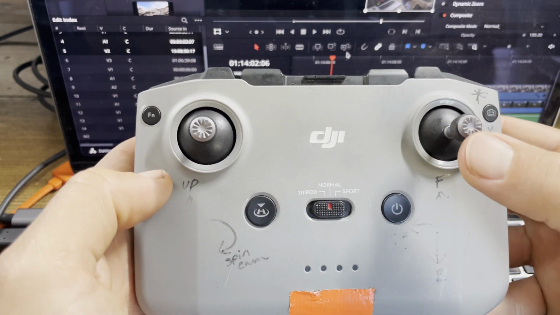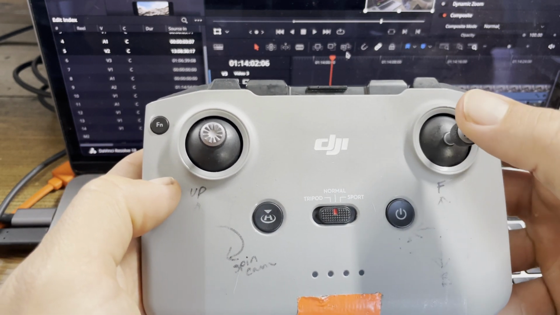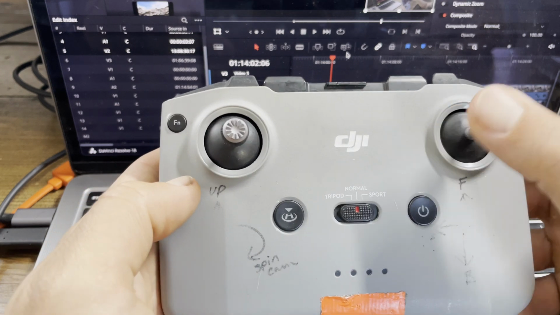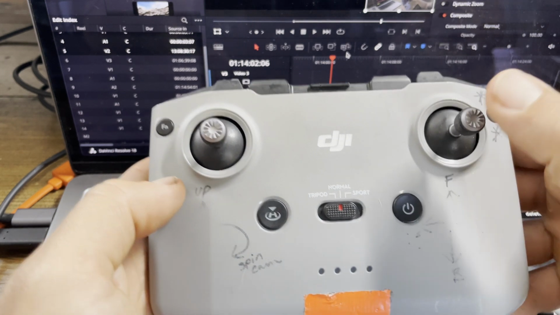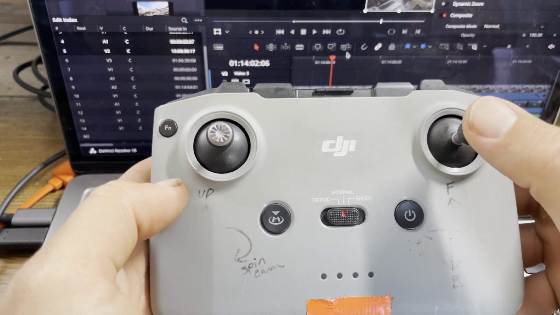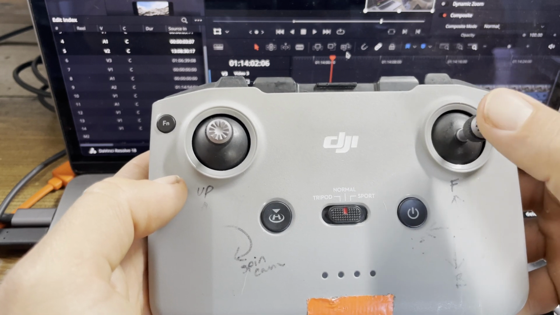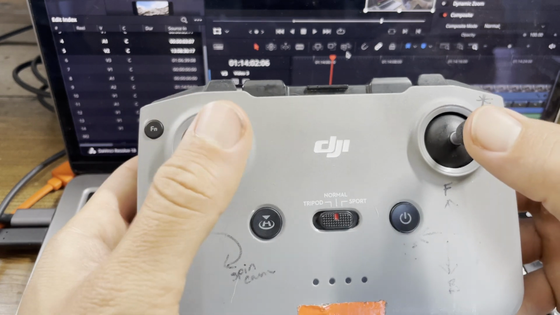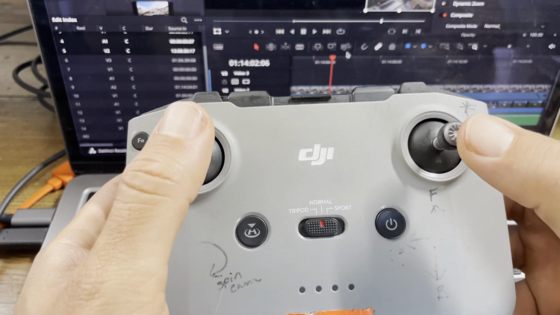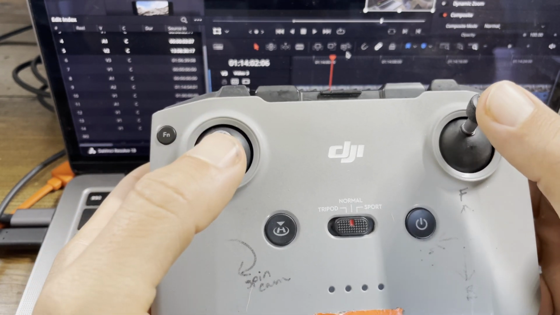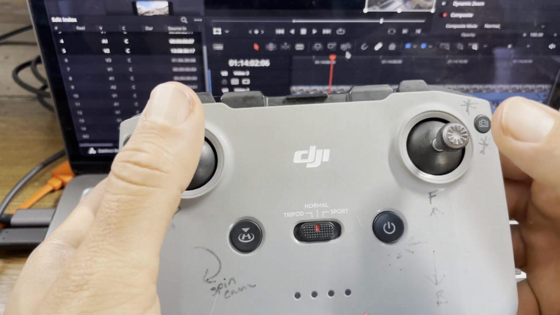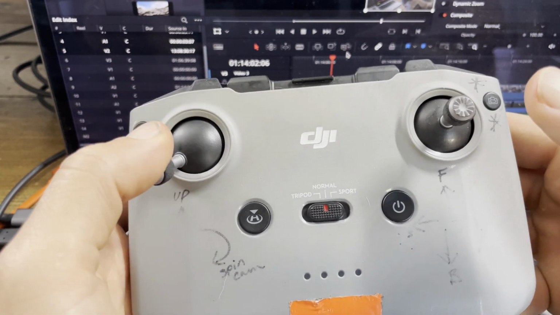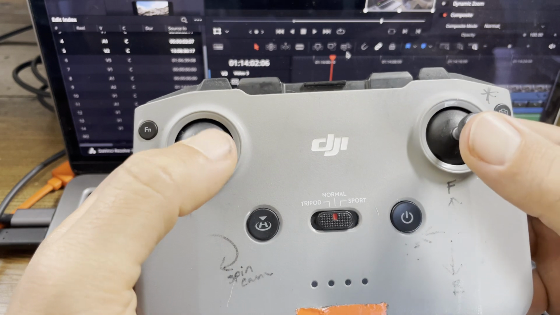And then your right stick is going to go forward, backward, and then left and right. The important thing to remember actually is, the drone spins 360 degrees. So if you have the drone rotated and you try to go forward, it may actually go backward. So there's definitely a bit of a learning curve to it.